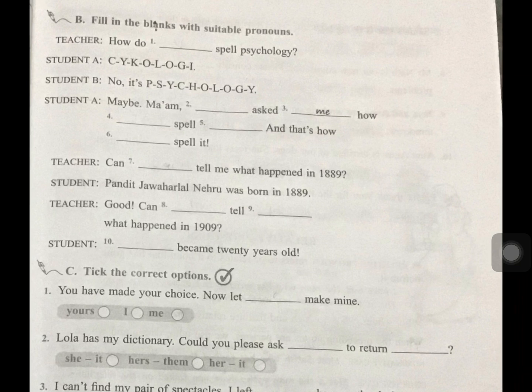Fill in the blanks with the suitable pronouns. So here I am reading out, they have given in the form of dialogue. I am reading out the names of the characters. Then you can understand very easily. Teacher. 1. You. Again in student, they have given numbers also to avoid confusion. So you can understand very easily.